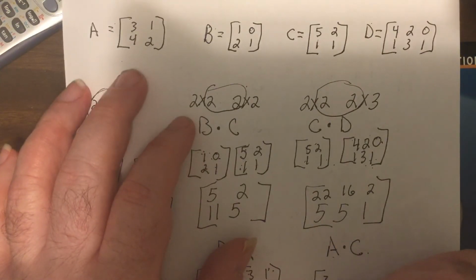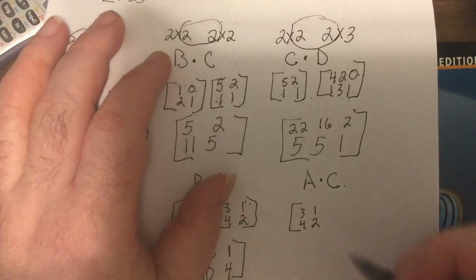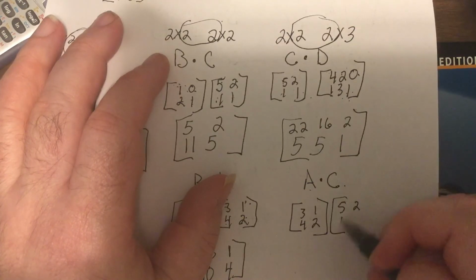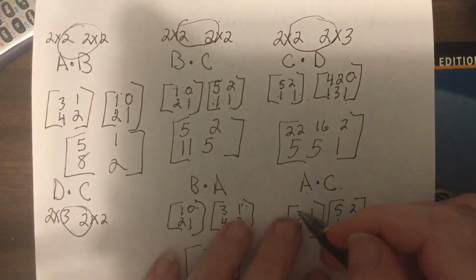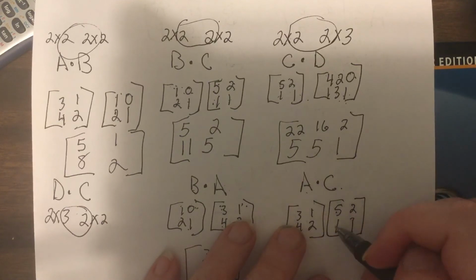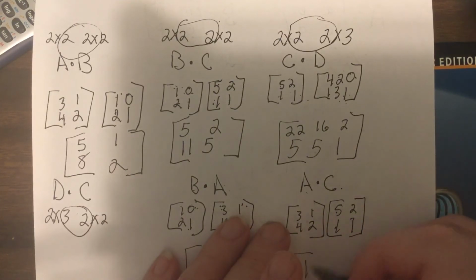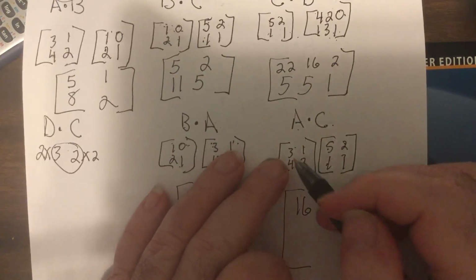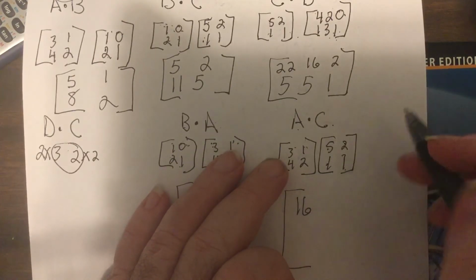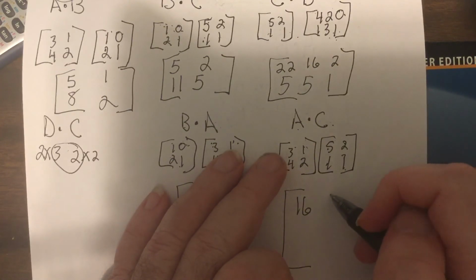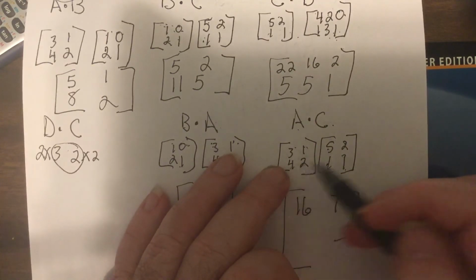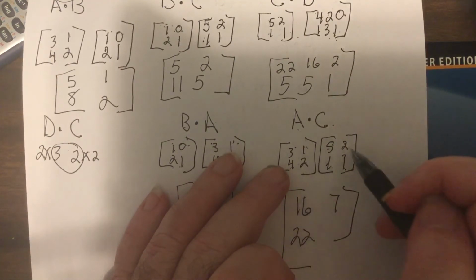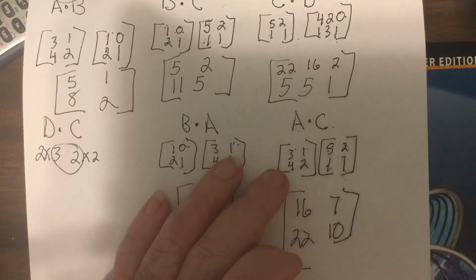Woohoo! So 2 and 2, 2 and 2, so I'm still okay. So 3, 4, 1, 2, and let's see, C is 5, 2, 1, 1. So it's 3 times 5 is 15, 1 and 1 is 1, so that's 16. 3 and 2 is 6. 1 and 1 is 1, so that would be 7. Now 4 and 2, 4 times 5 is 20, 1 and 2 is 2, so that's 22. And then 8 and 2 is 10.